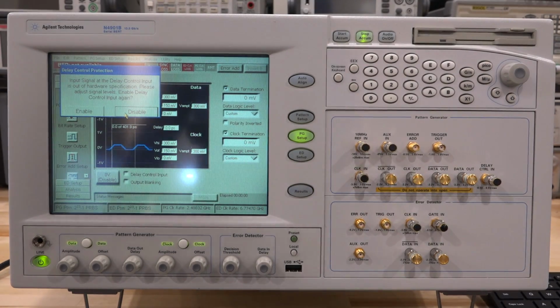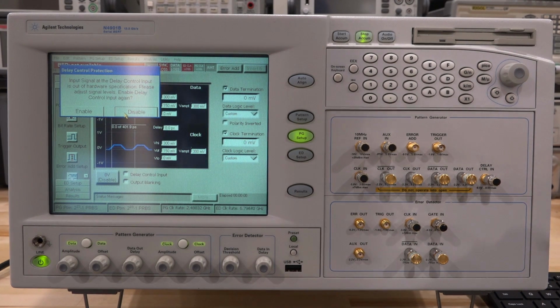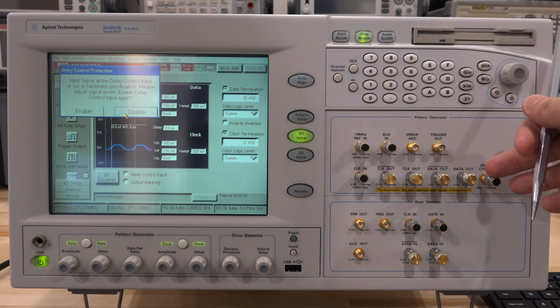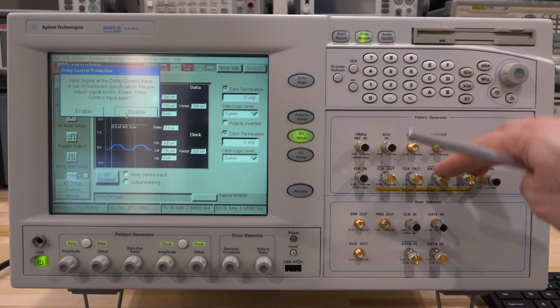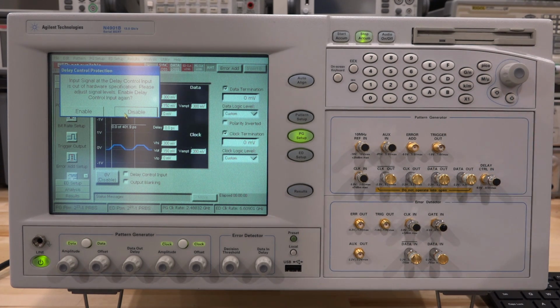So what is happening here is that we have an input that is delay control in, and this input is intended for jitter tolerance testing. So you put in a particular type of signal in here. It could be a white Gaussian noise, it could be triangular, sinusoidal, and it will apply that to the jitter of the eye diagram, the data pattern that's coming out of the data outputs. And that allows you to stress test a clock and data recovery system that follows this and then extract a jitter tolerance plot out of it.